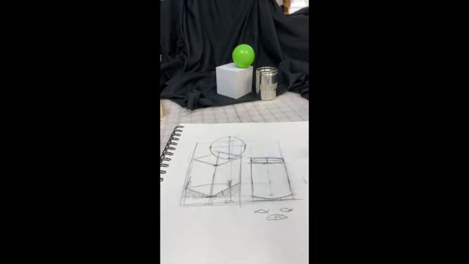So that is the lesson in sighting. I hope that it was useful.